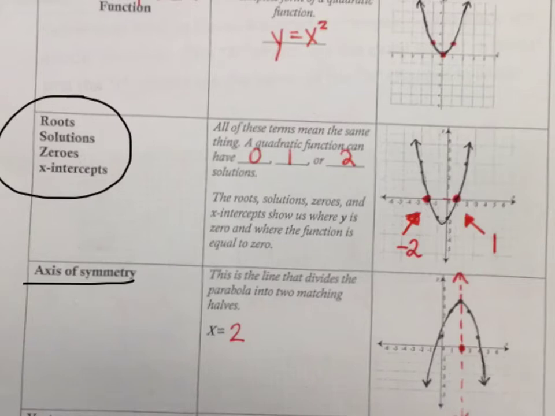So first, we know that I can always have 0 solutions, 1 solution, or 2 solutions. 0 solutions looks like a quadratic that does not cross the x-axis. 1 solution is where it hits only once on the x-axis. And then 2 solutions would be like this one right over here, where it crosses twice. All right, so now that I know if I have 0, 1, or 2 solutions, then I can look and see what those values are.